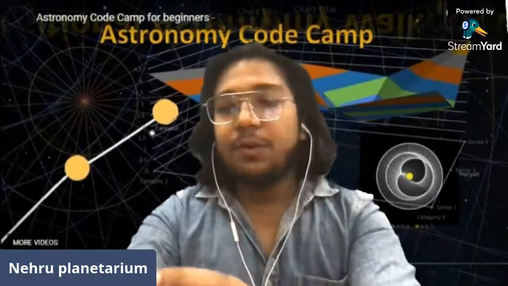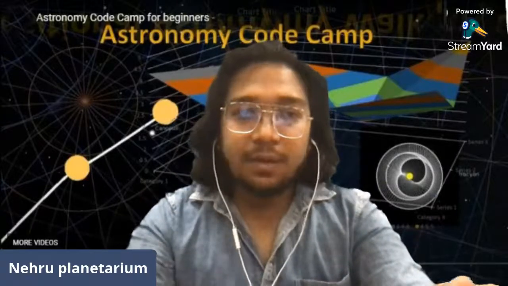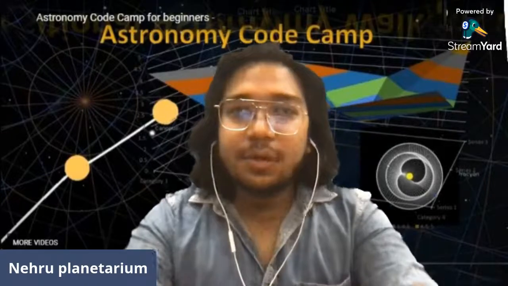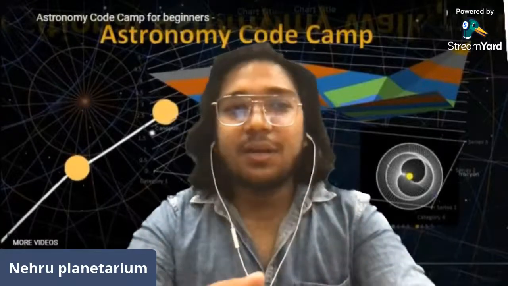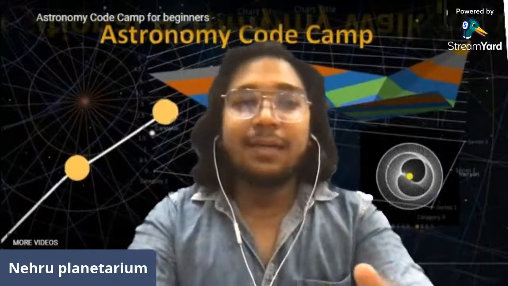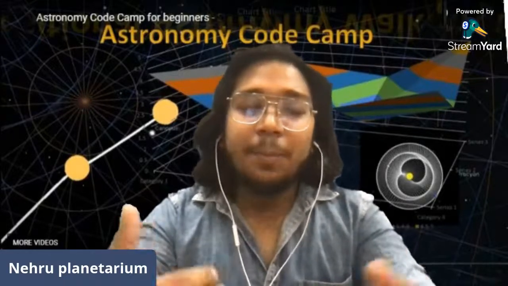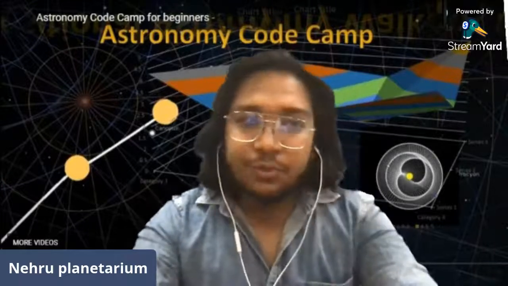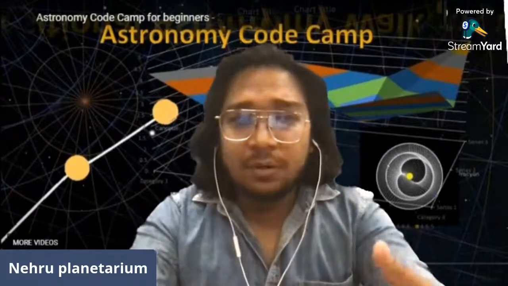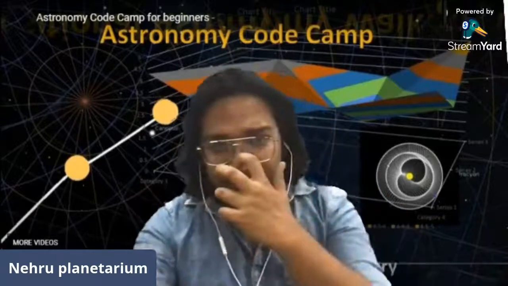For today's camp, we have some radio astronomical data sets of a pulsar. A pulsar is nothing but a collapsed star, a neutron star, the end stage of a star. That neutron star is a very dense object, and it spins at a very high rate, and there are beams ejecting from two different poles of the star. As it spins, it spins like a lighthouse, so it's also called a lighthouse in terms of astronomy.